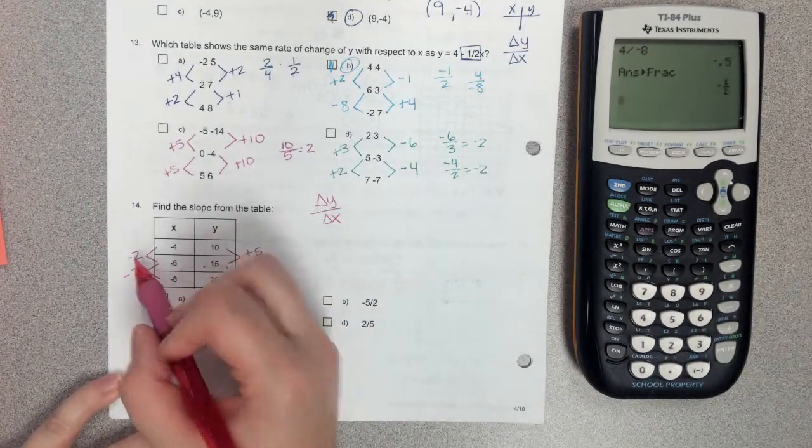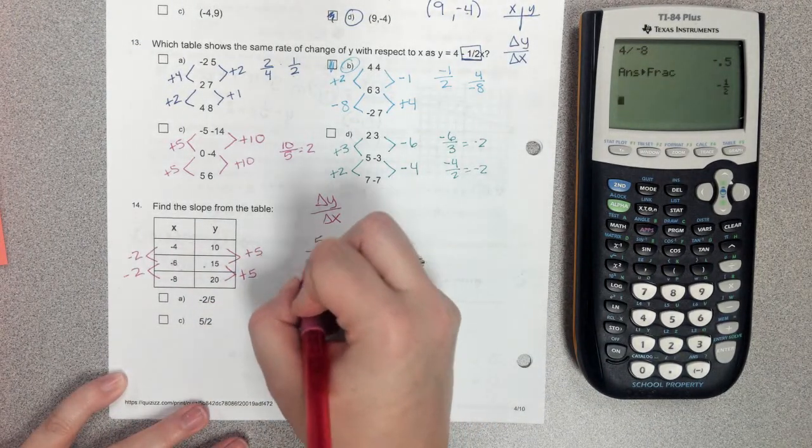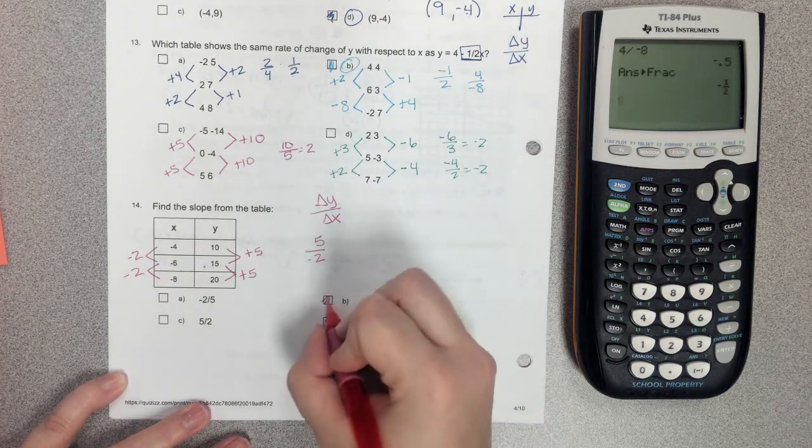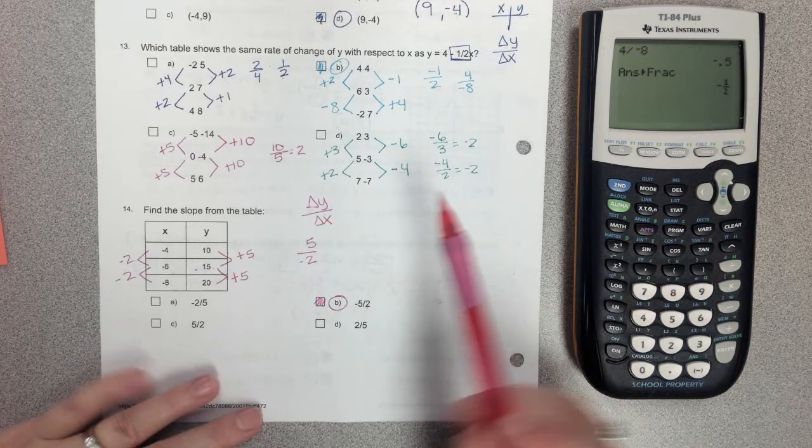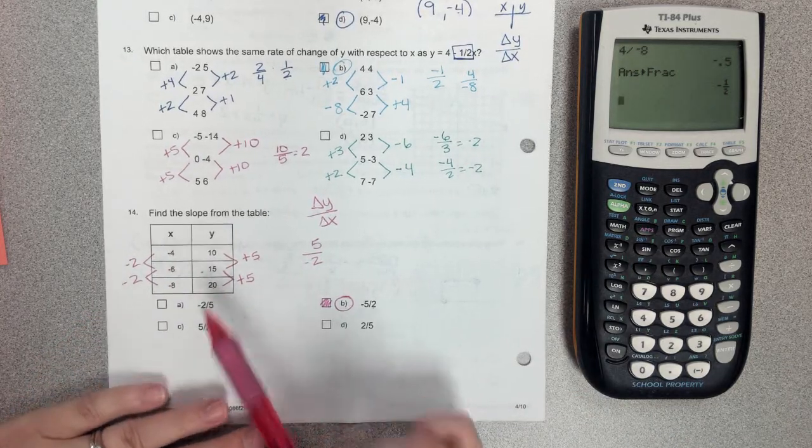Change of y over change of x: 5 divided by negative 2. Well, Ms. Kay, I'm not so good at arithmetic. What if I just struggle with that? I can plug this table in and get my slope.